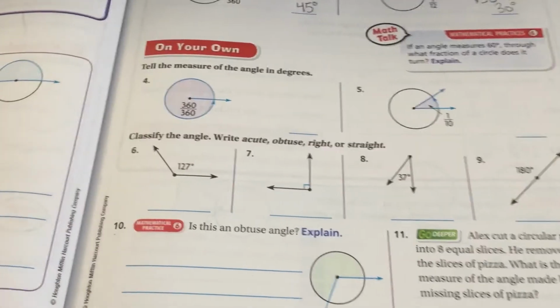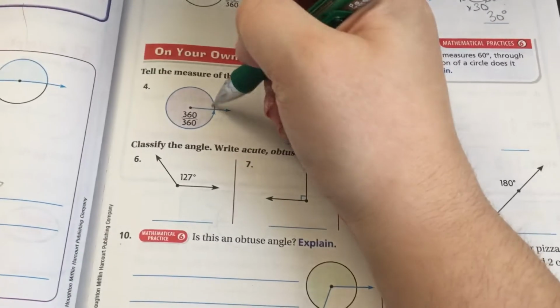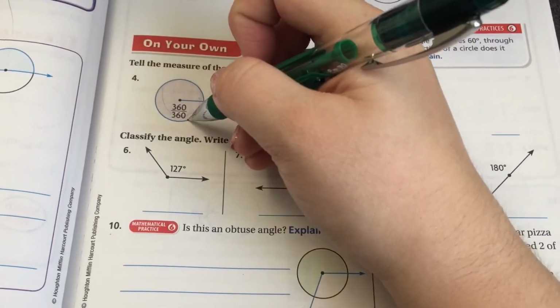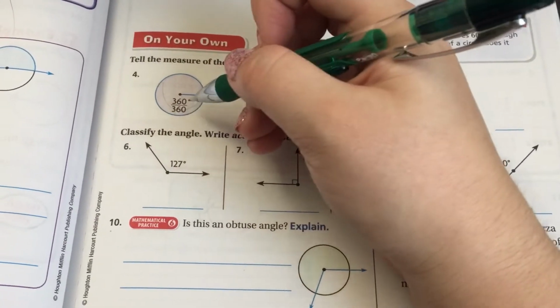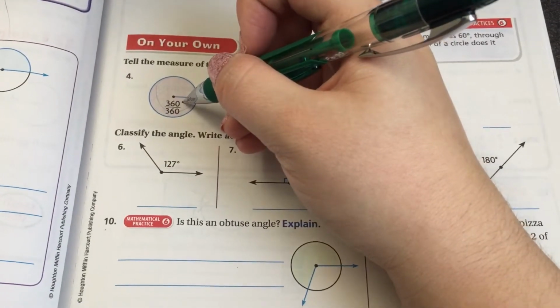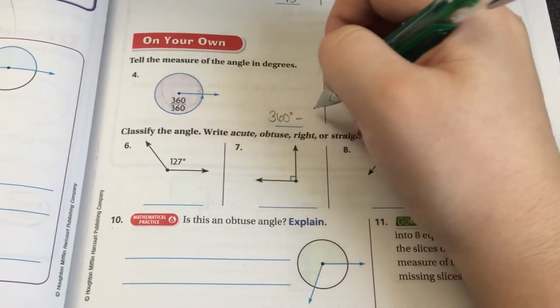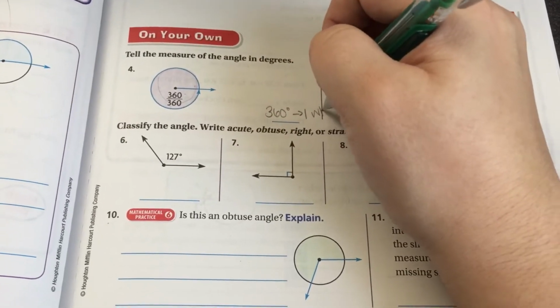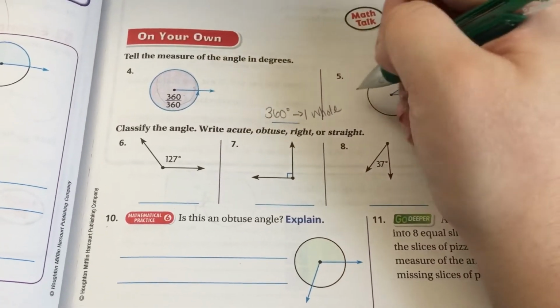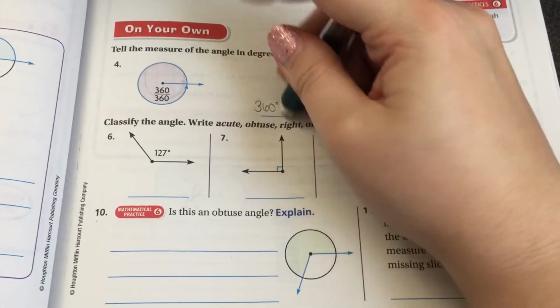Tell the measure of the angle in degrees. So this one started here and went all the way around. The fraction's already in 360, so I don't have to change anything, which means this has gone 360 degrees or 1 whole turn. But with these, we just write them as 360.